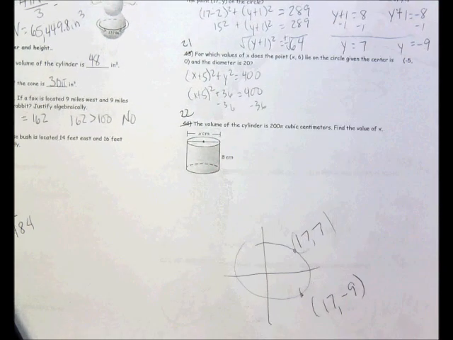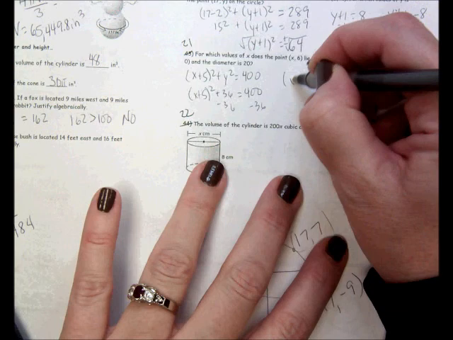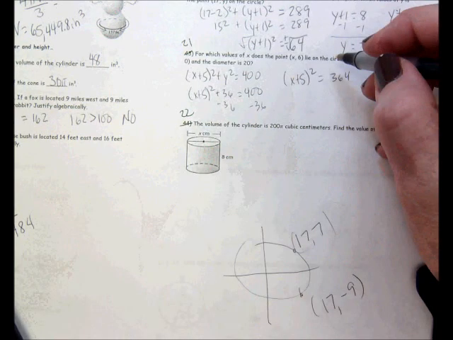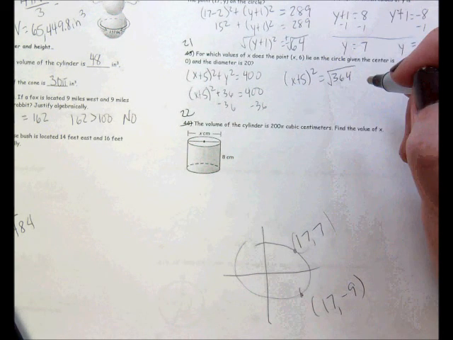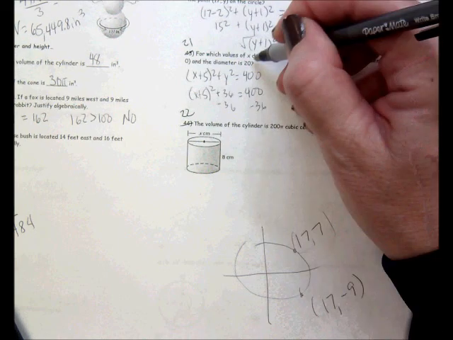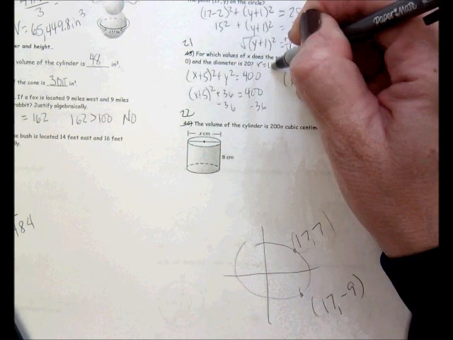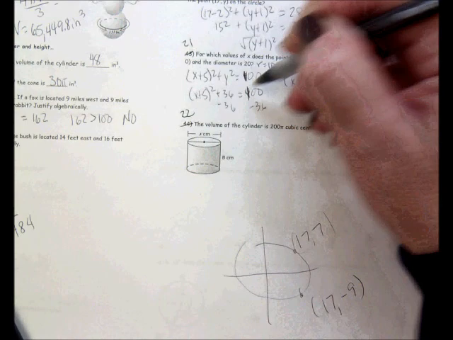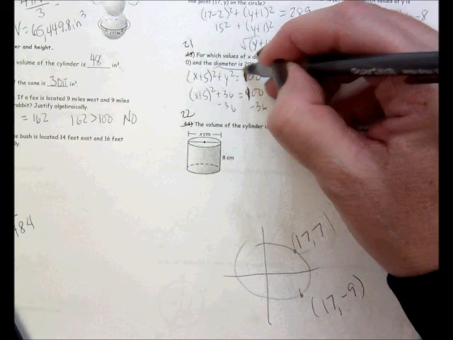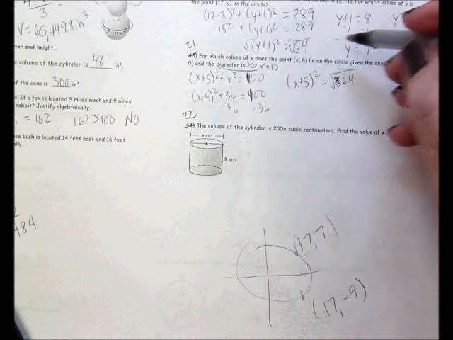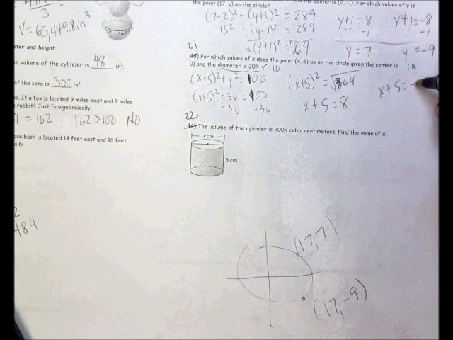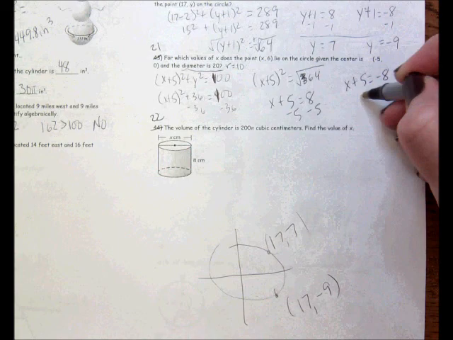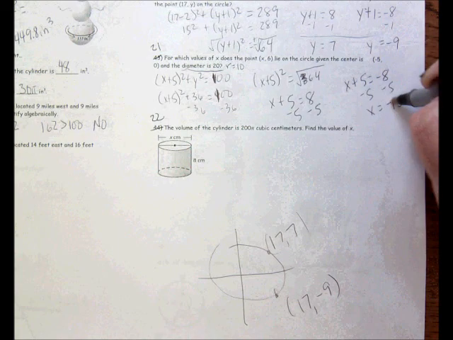The same rules apply for 21. It's just another example. It says my center is (-5, 0), so x plus 5 squared plus y squared is equal to 20 squared, so that's 400. Then I plug in y, so I have plus 36, and I still have x plus 5 squared. And then I subtract 36 from both sides, and x plus 5 is equal to plus or minus 19.08, and so x is about 13.08 or negative 23.08.